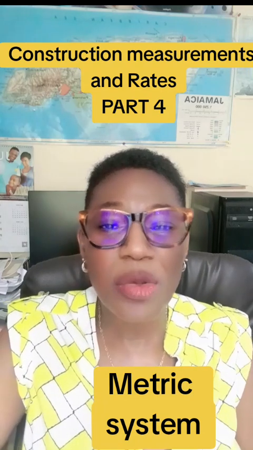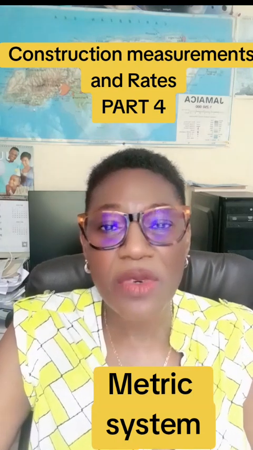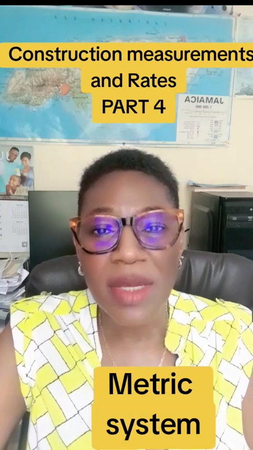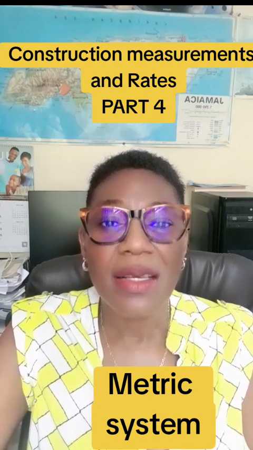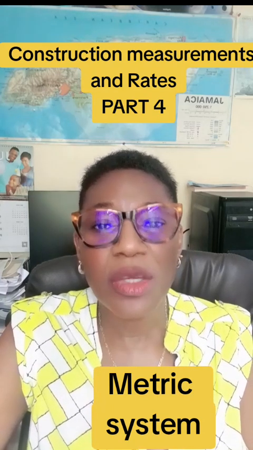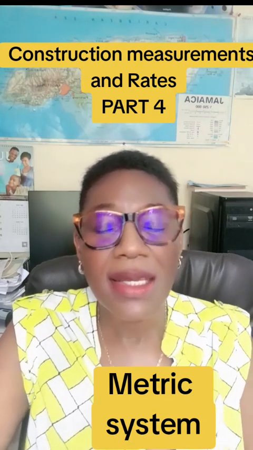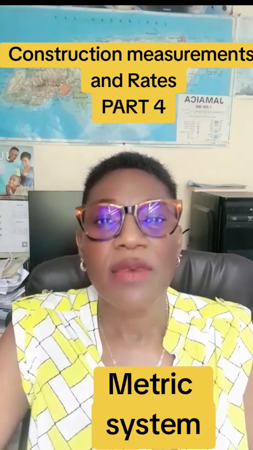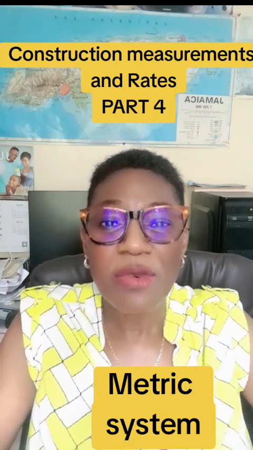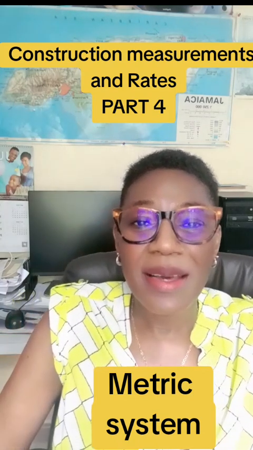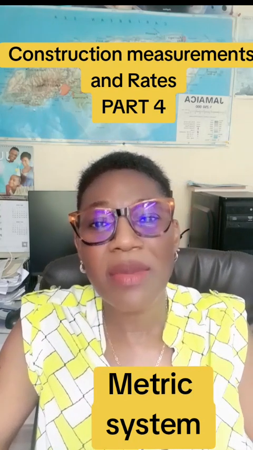Save the video so you can go back to it whenever you're ready. Alright, so we said the measurement of length is meters, for area is squared meters, and for cubic measurement, volume or capacity, is cubic meters. For mass is kilogram. So that is it for today with measurements. I just want to start off step by step. We are taking it simple.